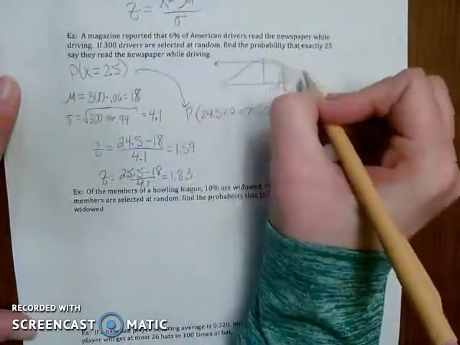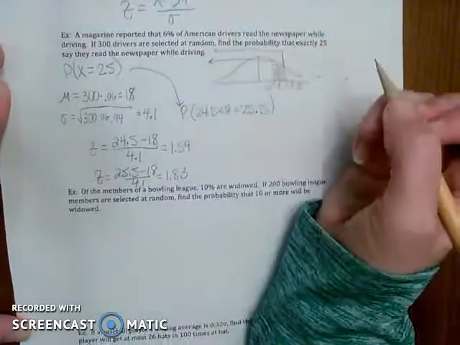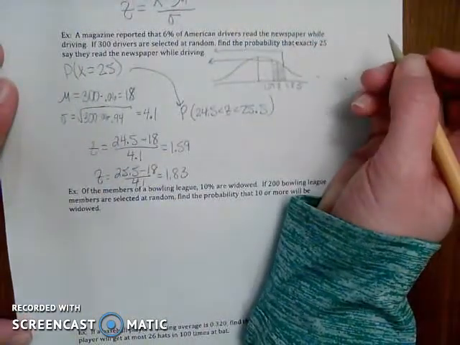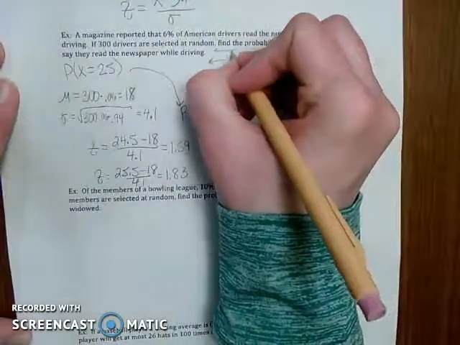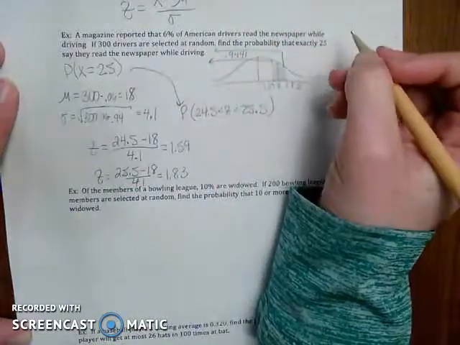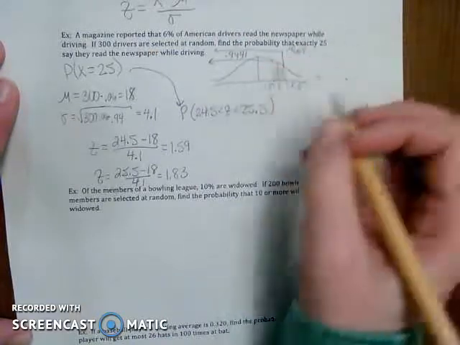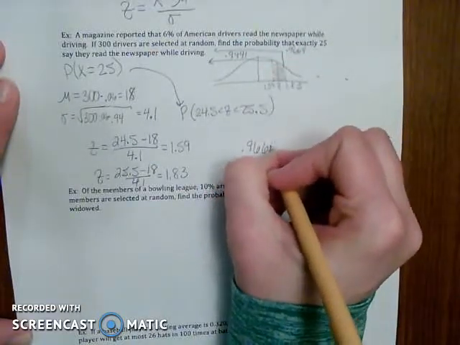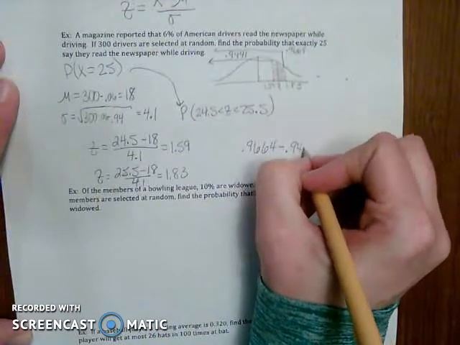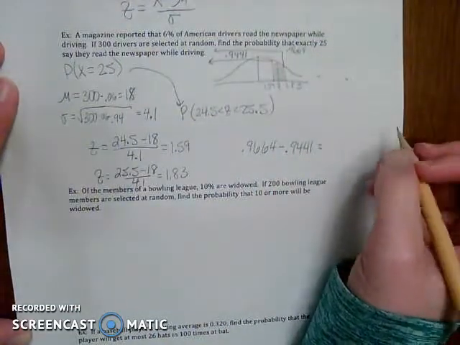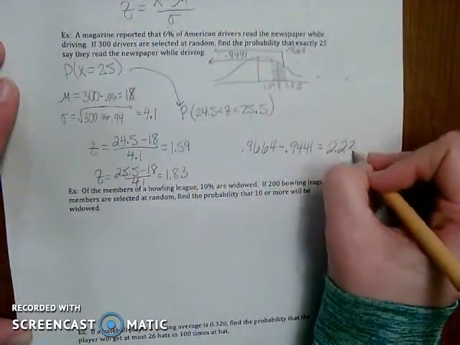I'm going to look both of those up. 1.59 gives us .9441, and this one gives us .9664. So .9664 minus .9441 gives us 2.23%.